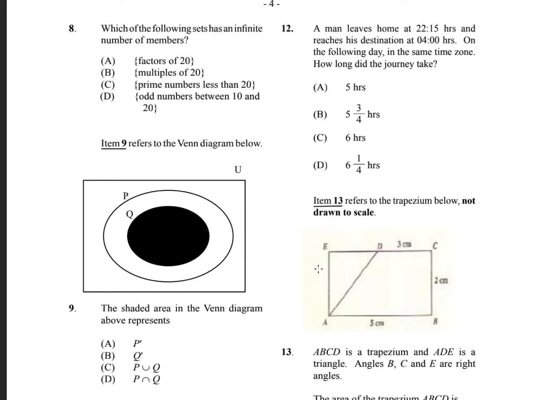Number 8. Which of the following sets has an infinite number of members? Now, the word infinite means unlimited. So, let's look at A. Factors of 20. Factors means that we're trying to find everything that can go into 20. This is a limited amount.